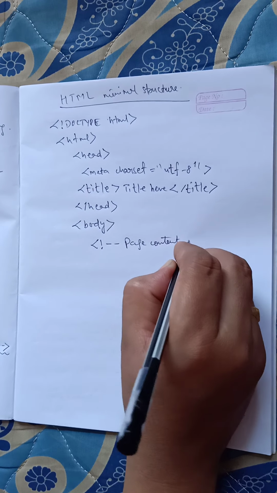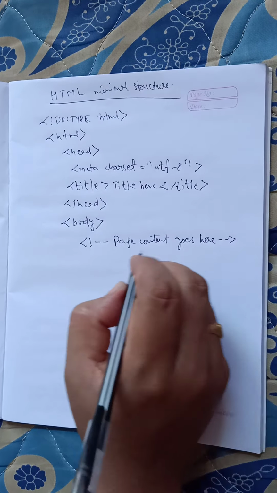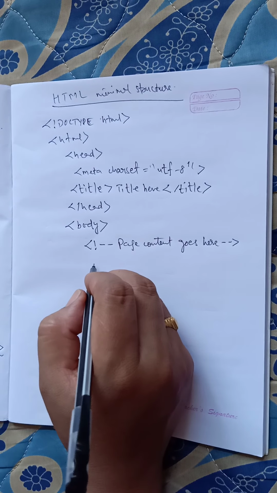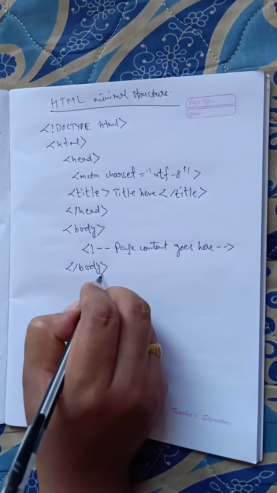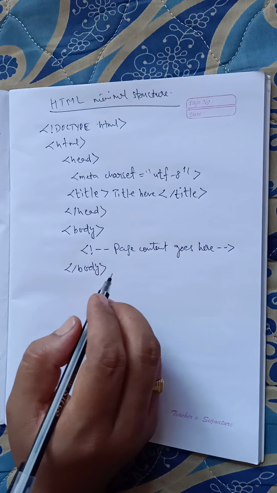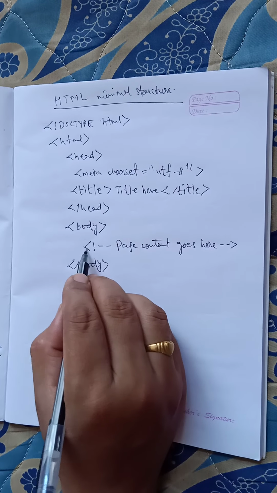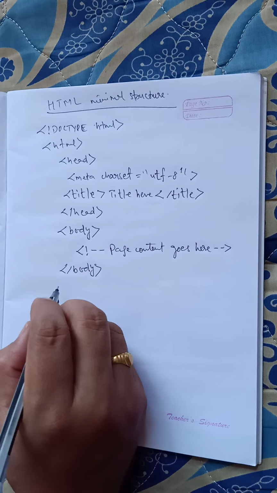The page content I'll be mentioning here, whatever I'll be mentioning within this body tag, those things will be displayed. And of course you need to keep in mind, you should not be writing all the tags within this type of tag, because this is my comment tag.